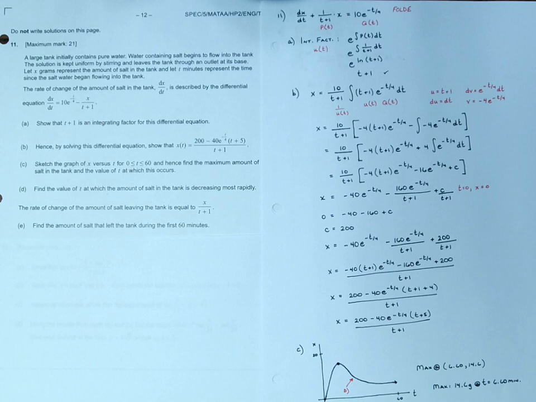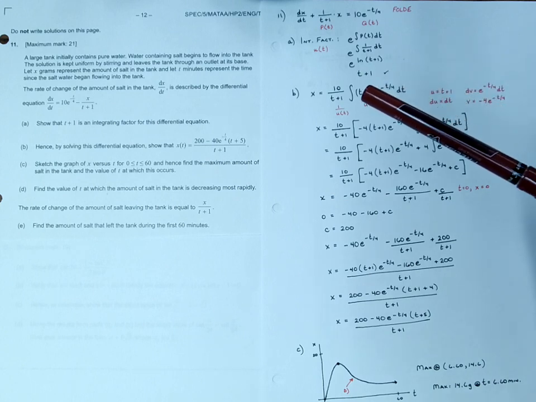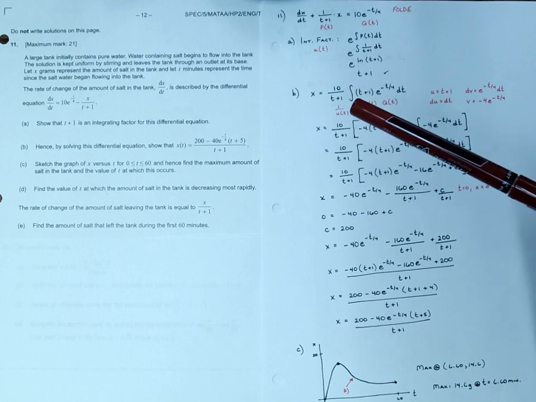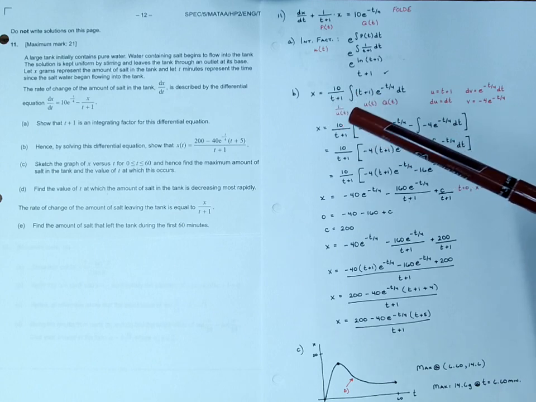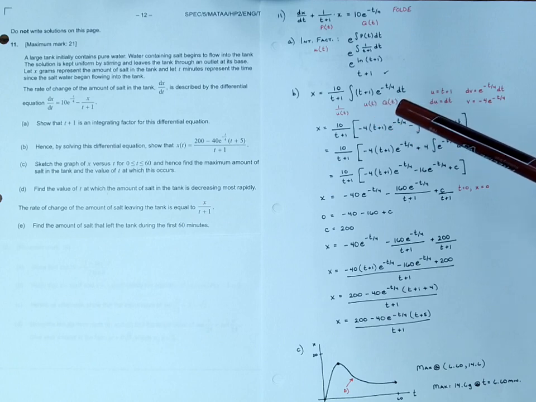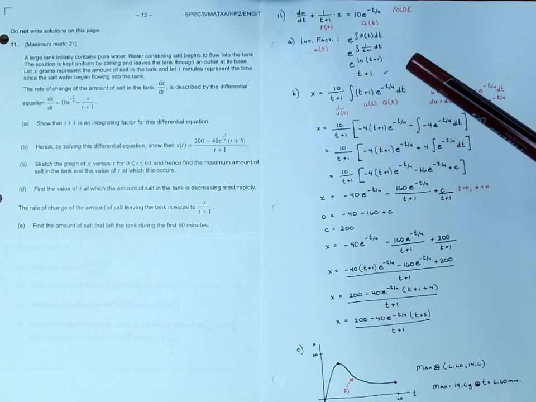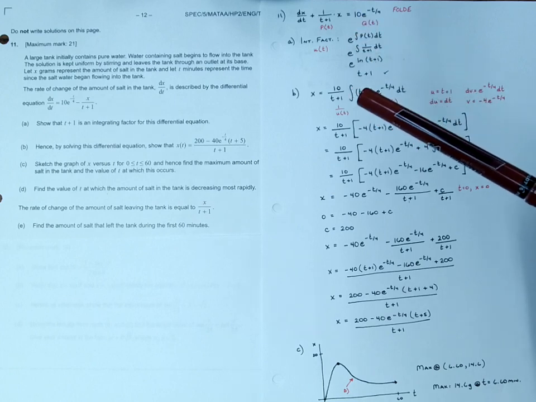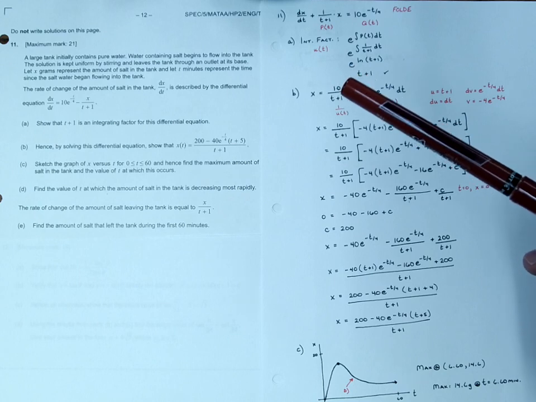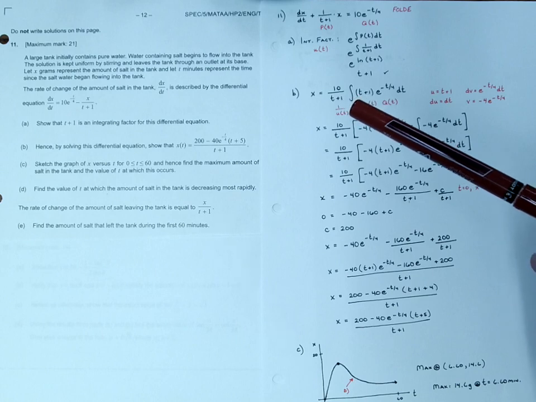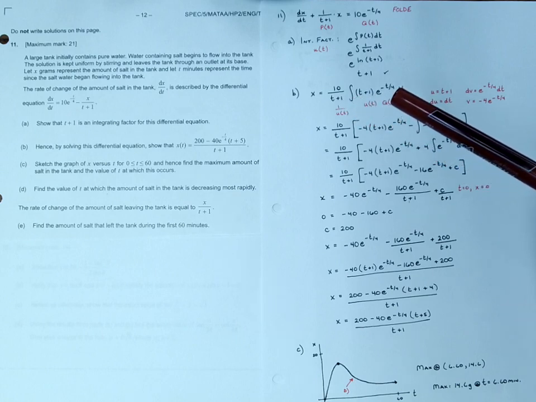Part B of the question says, using that, solve to get to the solution they gave us. So, the solution to a first order linear differential equation is x equals 1 over u of t times the integral of u of t, q of t, dt. Now, q of t had a 10 in it, so I pulled that 10 to the front. 1 over u of t turned into 10 over t plus 1, and the integral of t plus 1 times e to the negative t over 4.